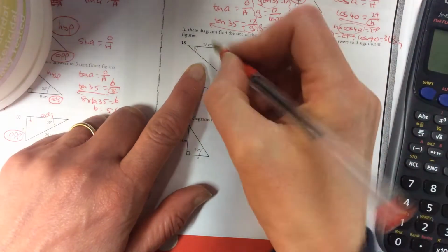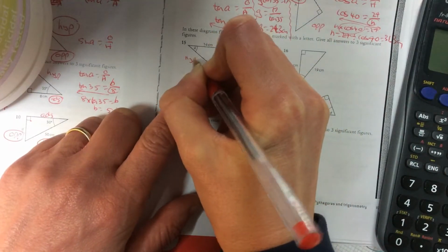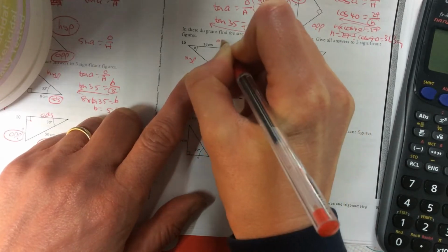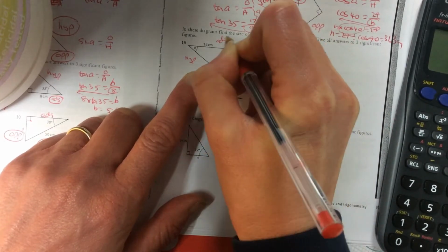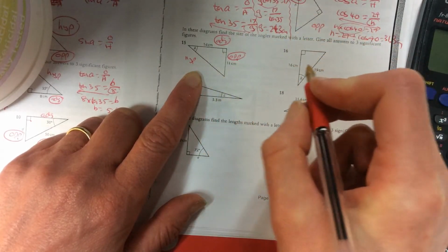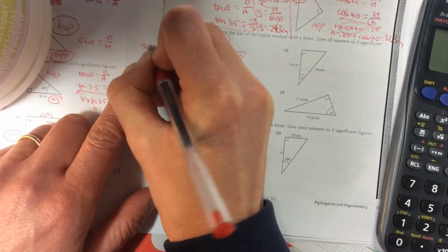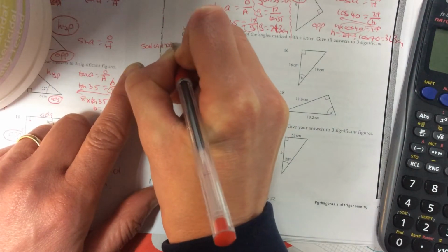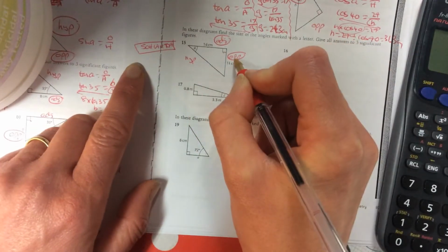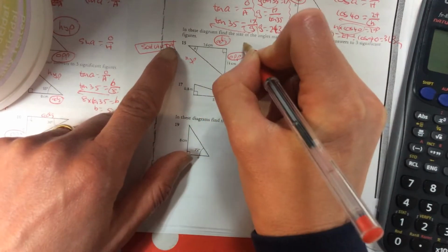Okay, let's just run through this. Hypotenuse, opposite the angle, adjacent. These are what you know. So SOHCAHTOA, I'll just write it out here. You don't have to write it out every time, but if you write it out every time, it'll help you learn it off. A and O is together for tan.